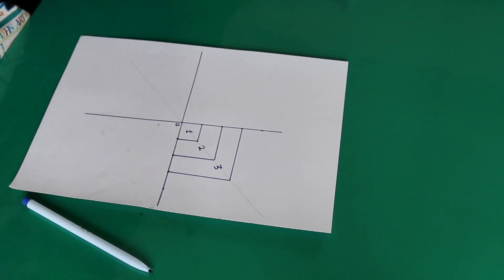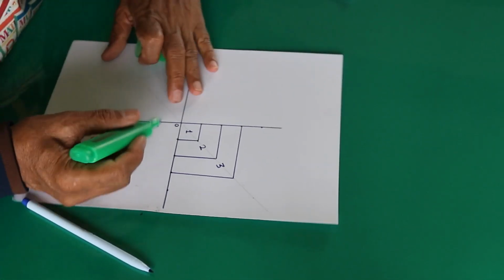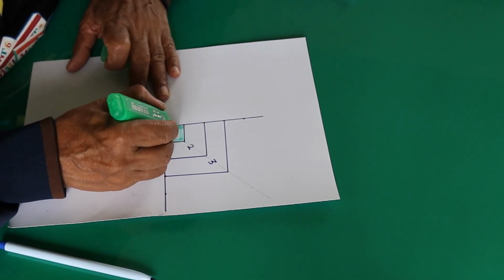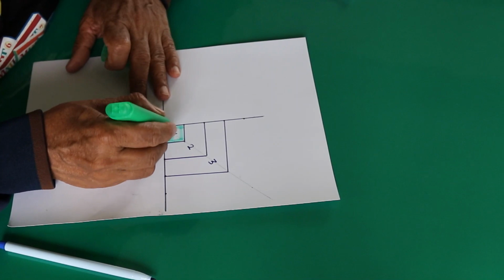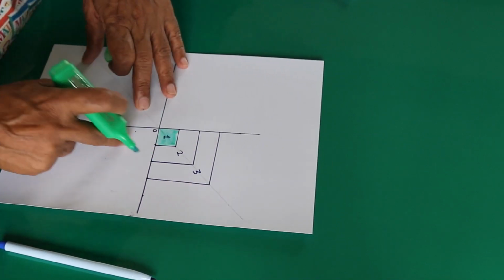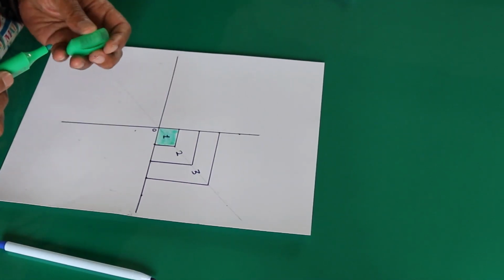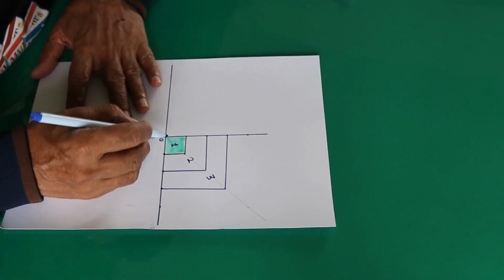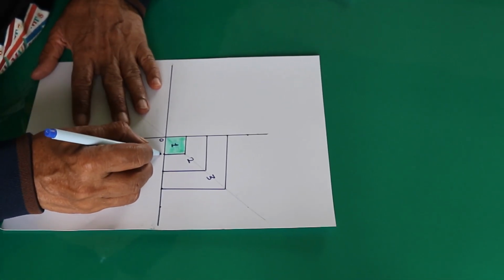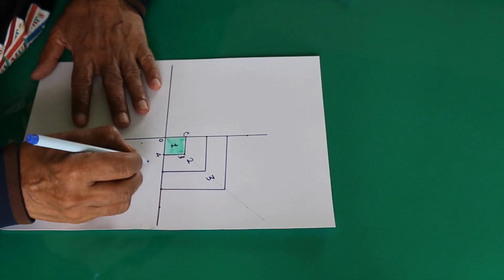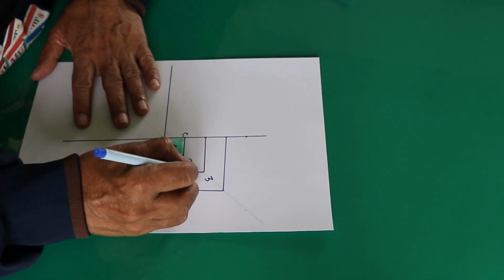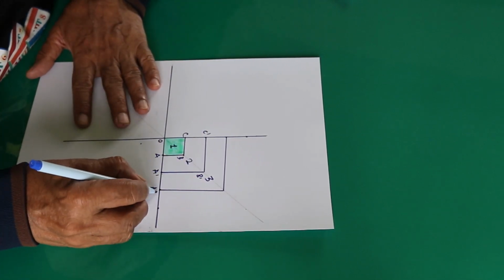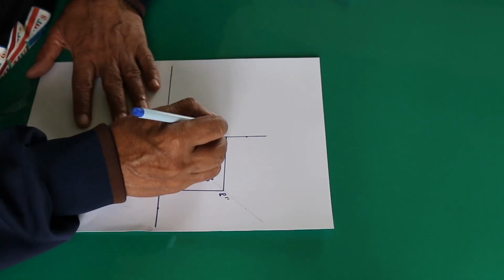Just to make it a bit distinct, let's color this. The one which is colored over here is the object figure. This object is enlarged onto that one. Let's discuss some of the properties of enlargement which we did not discuss in our previous video. Let this square be OABC and that one be OA', B', C', and that one be A'', B'', C''.